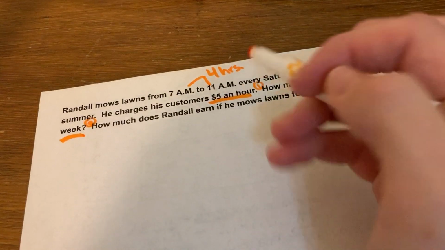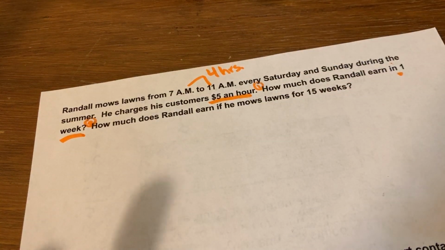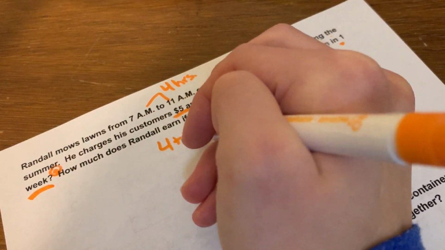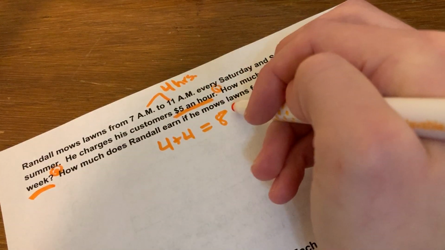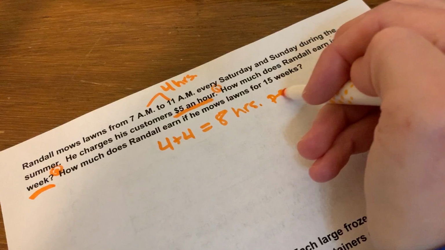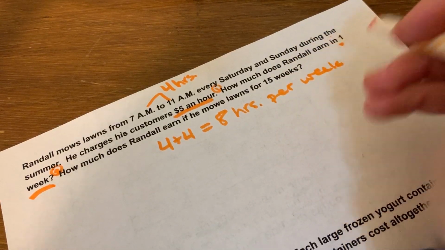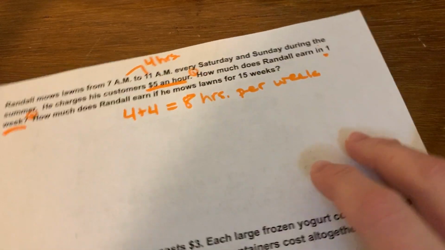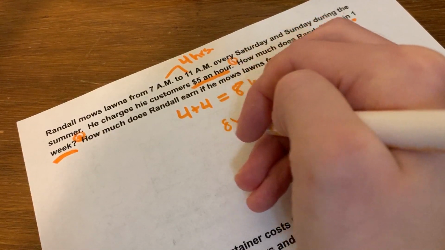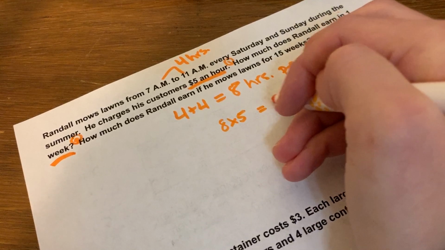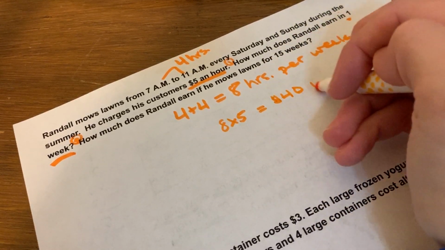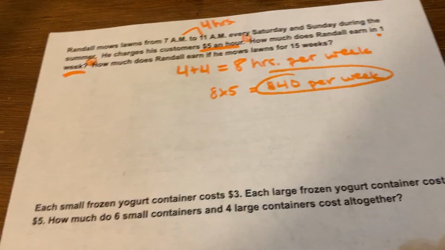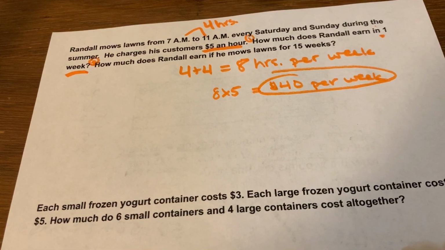All right, so if he does that on both Saturday and Sunday, then that's 4 hours a day. So 4 plus 4 gives me 8. So it's 8 hours per week, and he's charging $5 an hour. Well, 8 times 5 gives me 40. So it's $40 per week. Okay, that answers my first question.